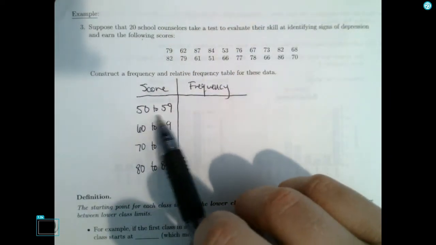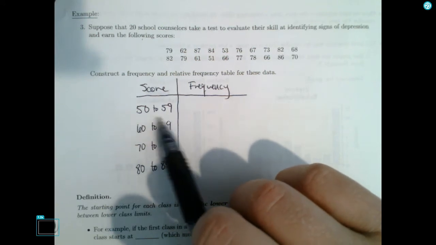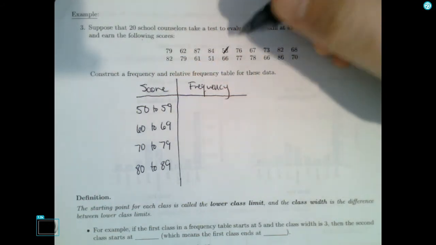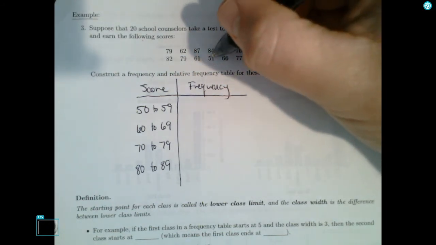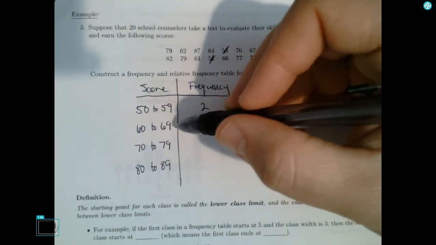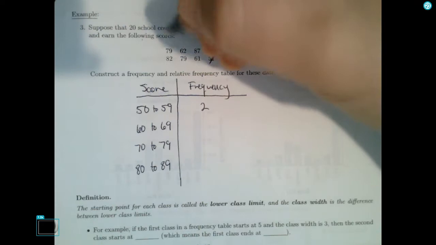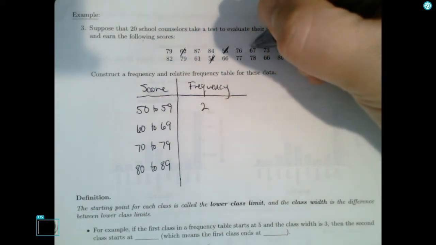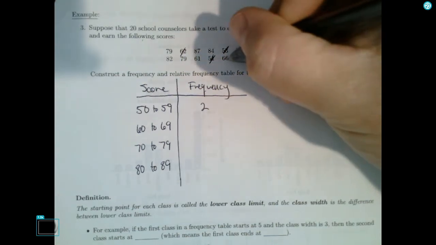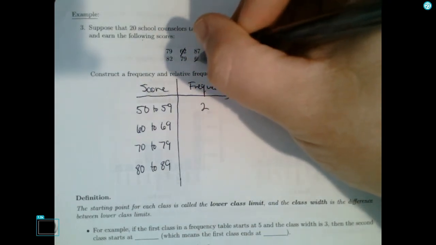So first I'm going to go through and count up all of the people who scored between a 50 and a 59. So how many of those do I have? There's one. There's another. So I think I've got two. Then I'm going to go through and count up all the ones between a 60 and a 69. So there's 1, 2, 3, 4, 5, 6.